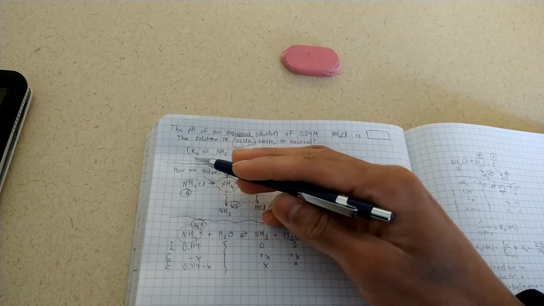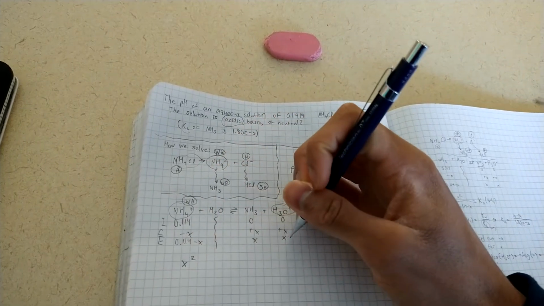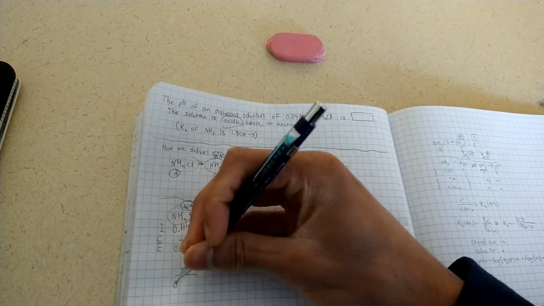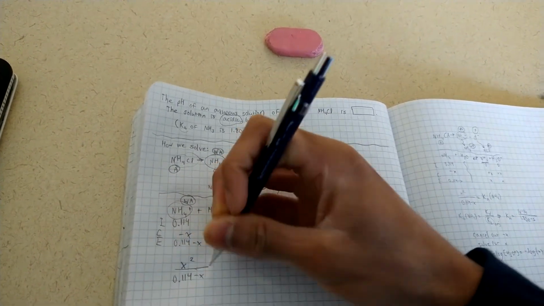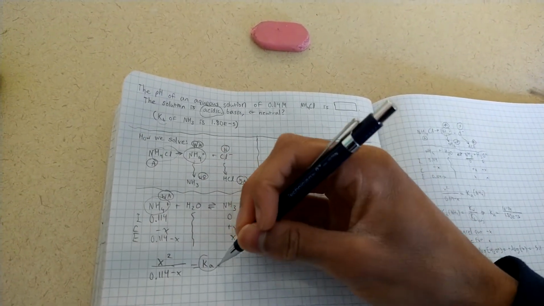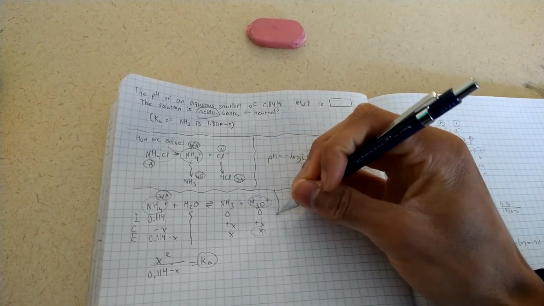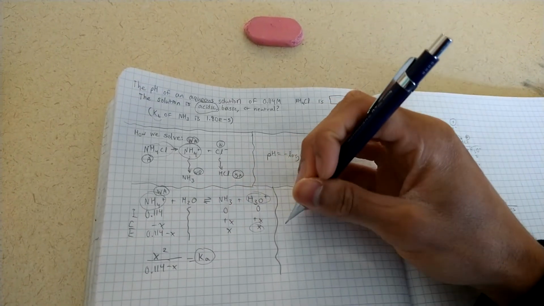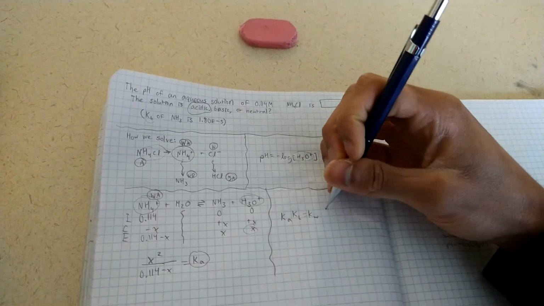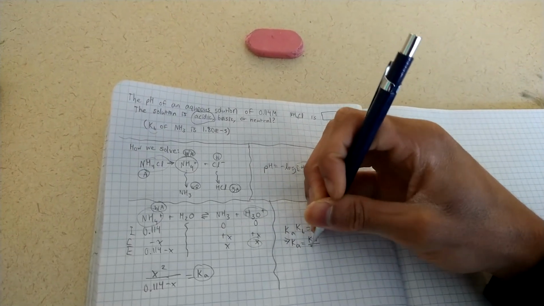But we're given the Kb value. We need the value of x, so the formula would be x squared over 0.114 minus x equals Ka. To get this Ka value, we use the formula Ka times Kb equals Kw, which means Ka equals Kw over Kb.